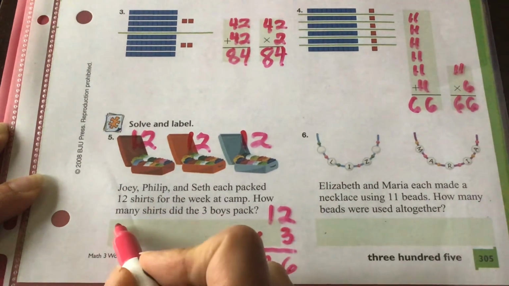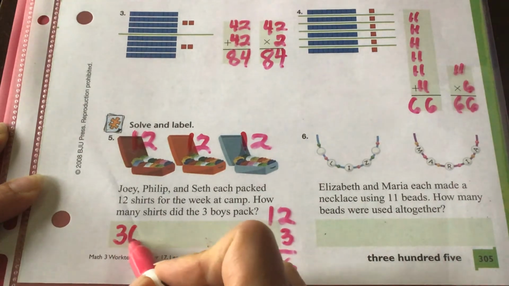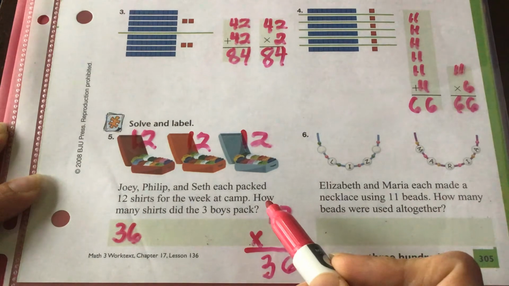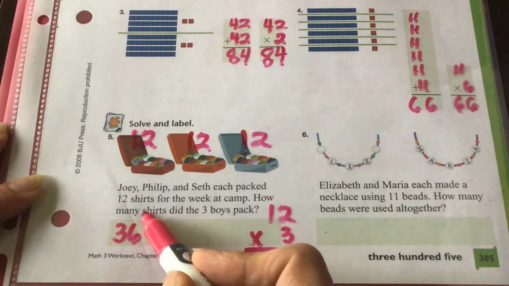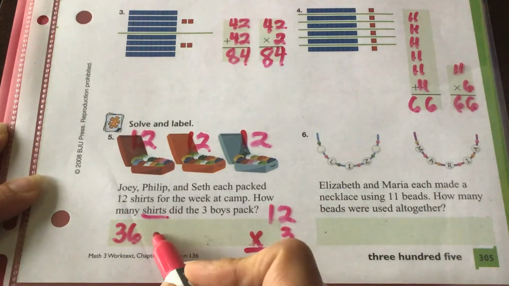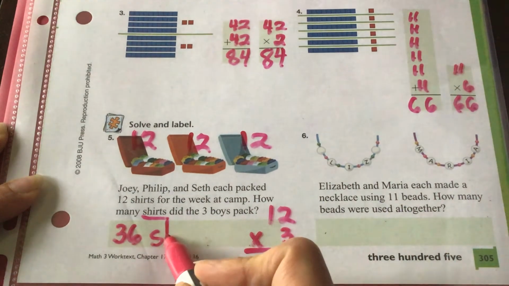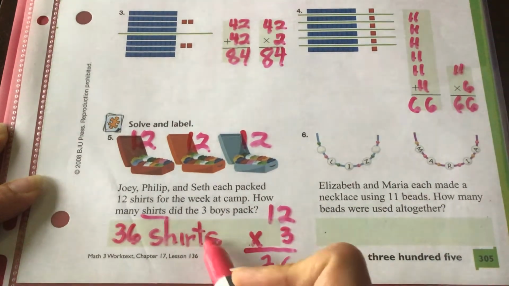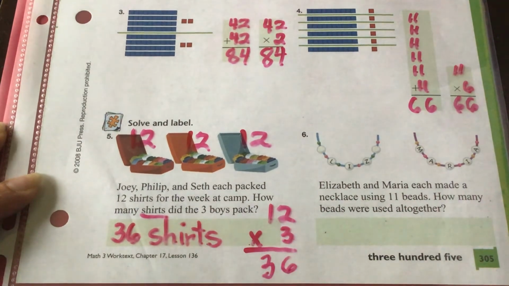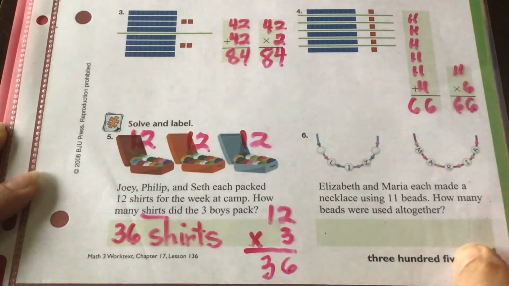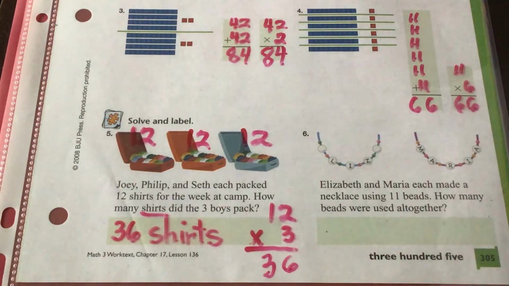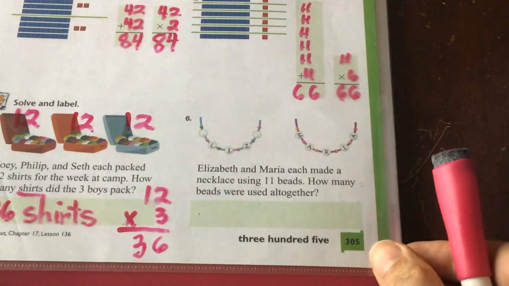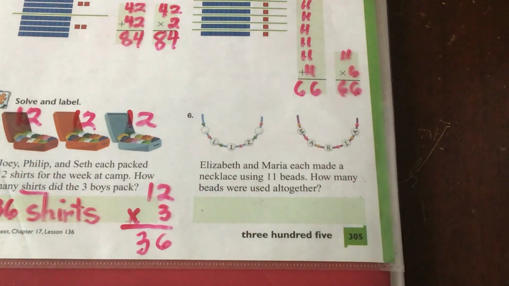All right. But I need to write the answer in the box, and because it's a story problem, we have to label it. How many what? How many shirts? So I need to make sure that I write the answer plus the label. Okay. Mrs. Wren will expect you to label all your answers, even in 4th grade. So this is what we're developing, good habits in 3rd grade. So things won't be hard as you move up to 4th grade.